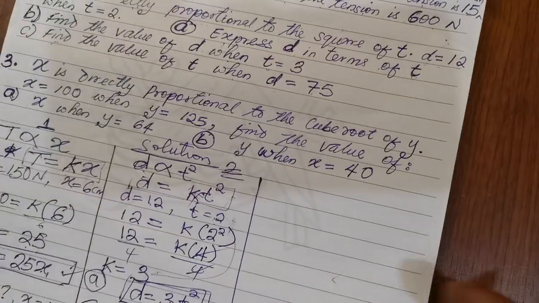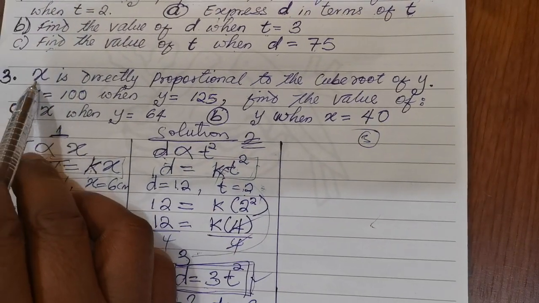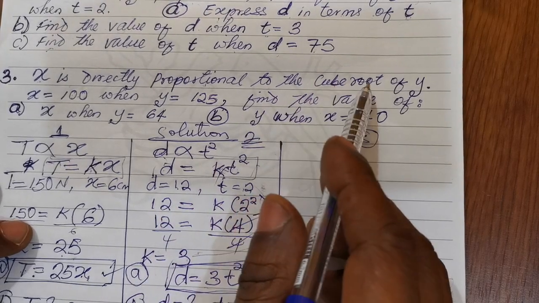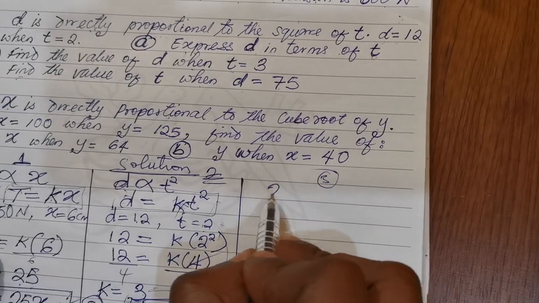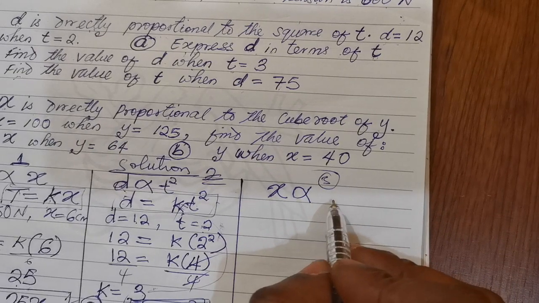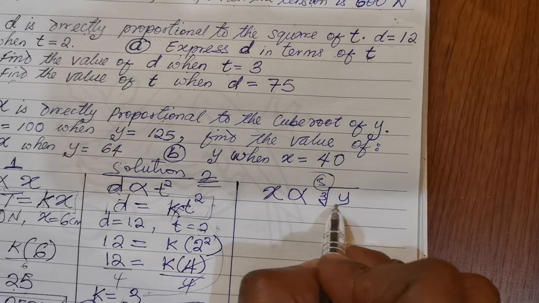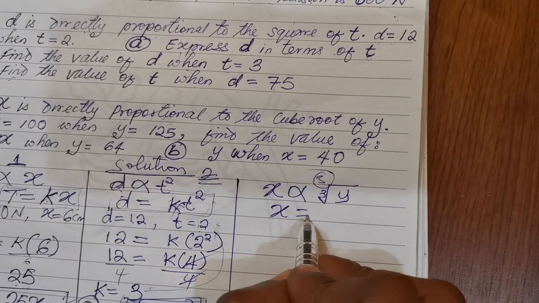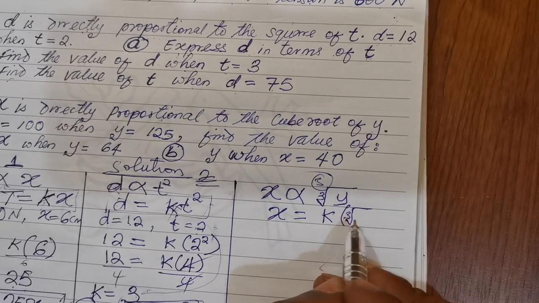And the third part says, x is directly proportional to the cube root of y. So the proportionality constant will be x is equal to k, I have cube root of y.